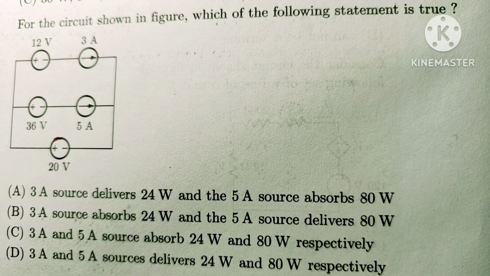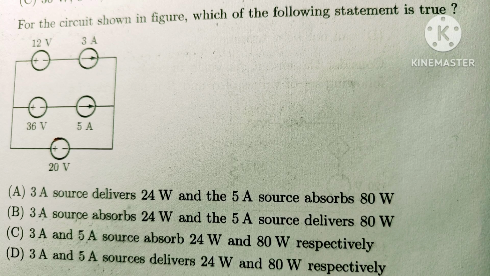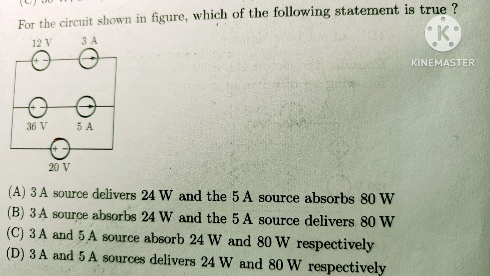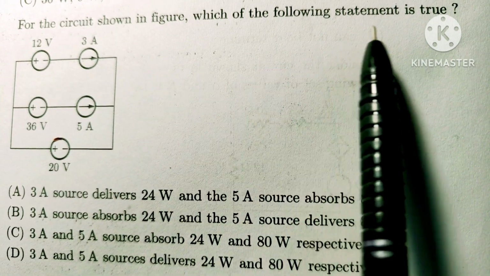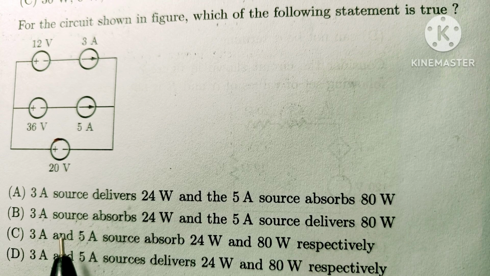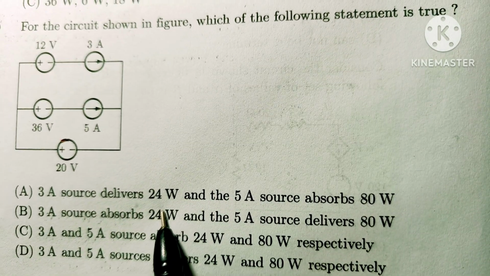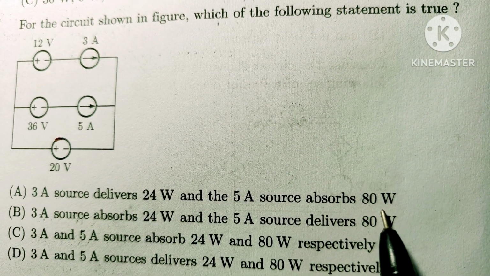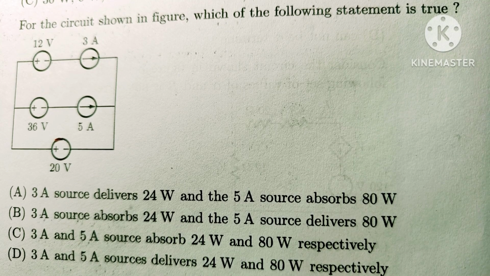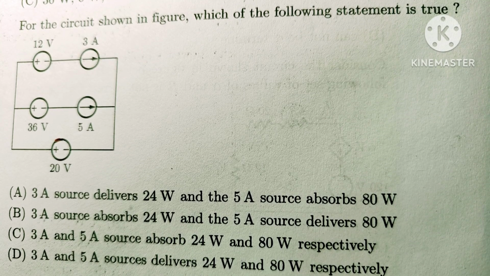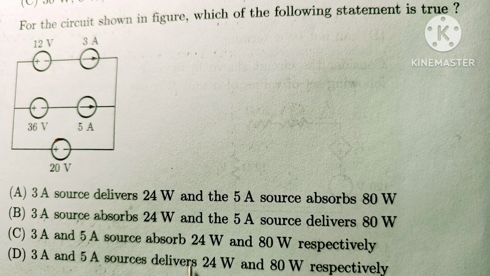Let us see another question related to passive power sources, or the power absorbed or power delivered concept. So here is a question. It asks which statement will be true. First, the 3 ampere source delivers 24 watt and the 5 ampere source absorbs 80 watt. Second, the 3 ampere source absorbs 24 watt and the 5 ampere source delivers 80 watt. Third, the 3 ampere and 5 ampere sources absorb 24 and 80 watt respectively. Fourth, the 3 ampere and 5 ampere sources deliver 24 and 80 watt respectively. So each option asks about the power absorbed or delivered by these sources.